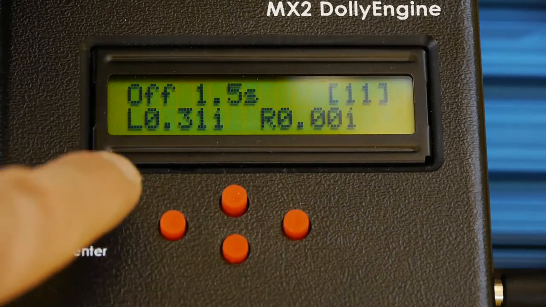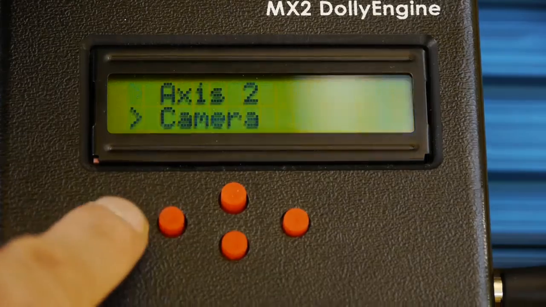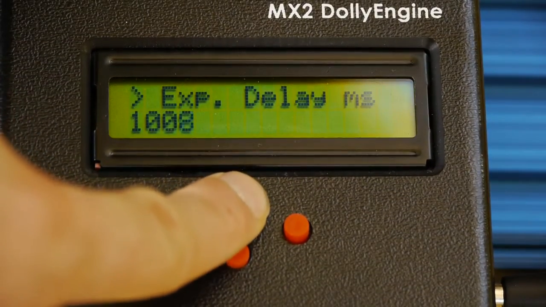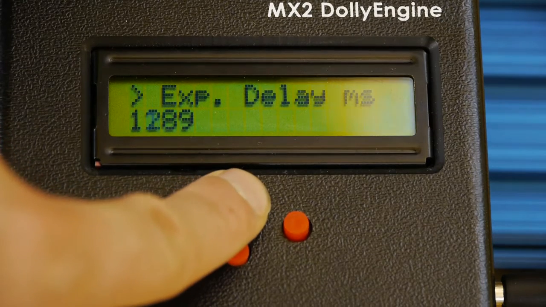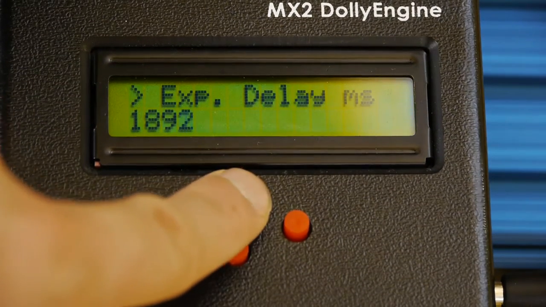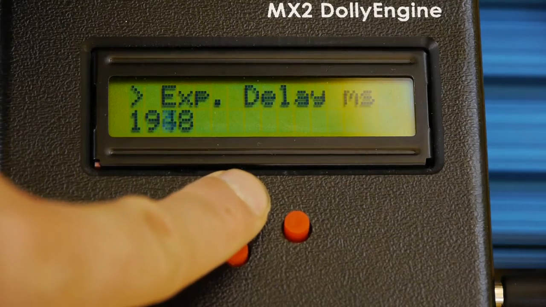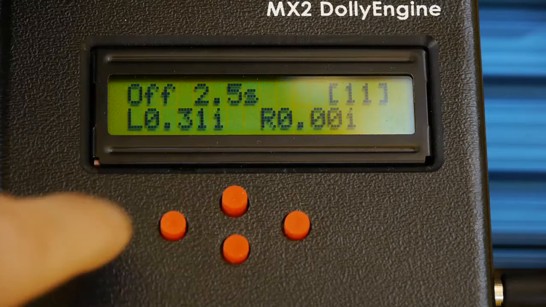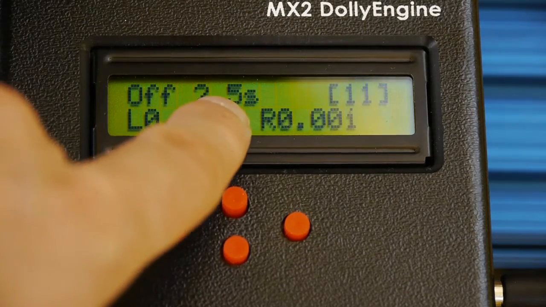To further make a point, I'm going to increase the exposure delay to 2000 milliseconds, or 2 seconds, and our minimum interval, which was 1.5 seconds, will increase as well. So now our minimum interval, you can see, is 2.5 seconds.